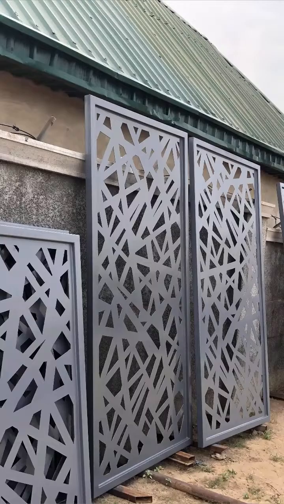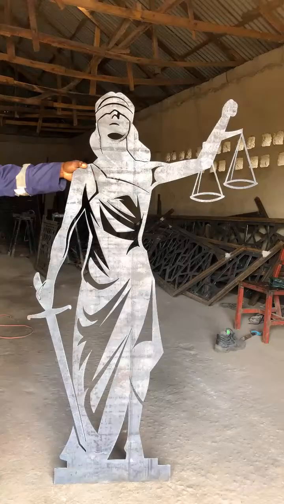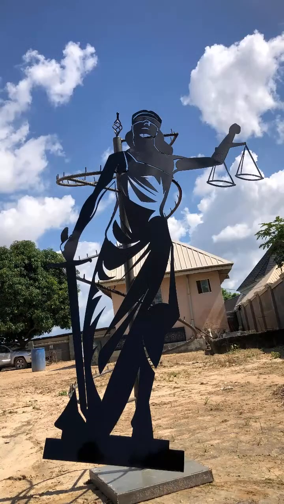Yeah, this is also a very interesting one we did. So we cut this out using a design. This is Lady Justicia. This was made for a law firm. So the CNC machine, and it all starts off by creating this on the AutoCAD. So the CNC machine literally cuts anything.